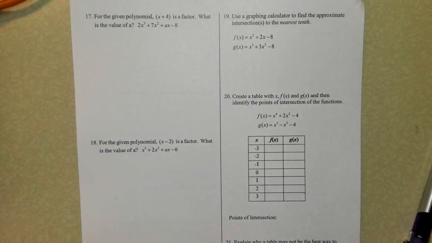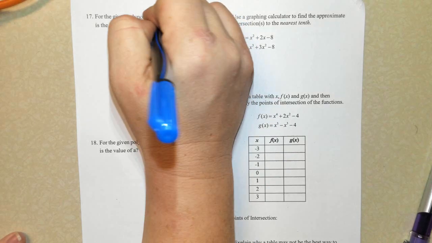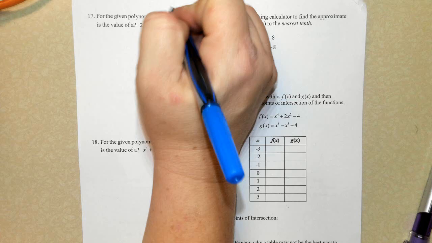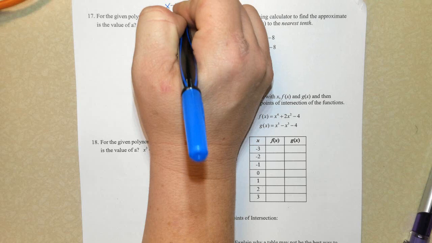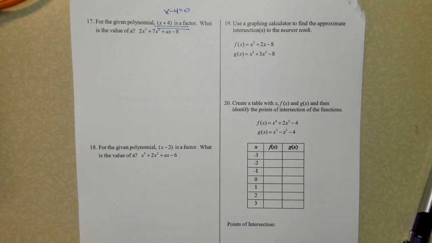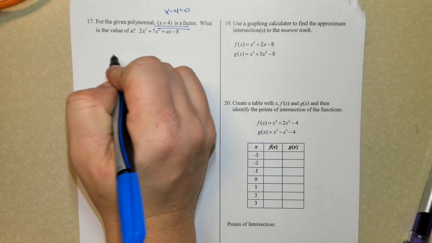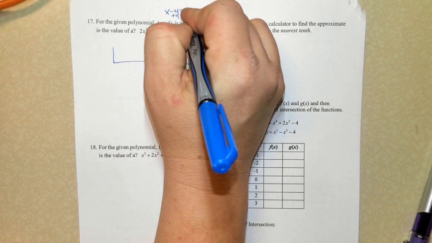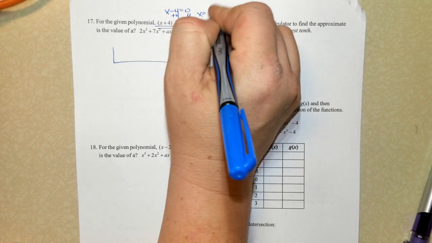We are told this is a factor. Please listen closely without any talking. If this is a factor, that means I can set it equal to 0 and solve. If it is a factor, that means the remainder is 0. So what number goes out front? x equals 4.